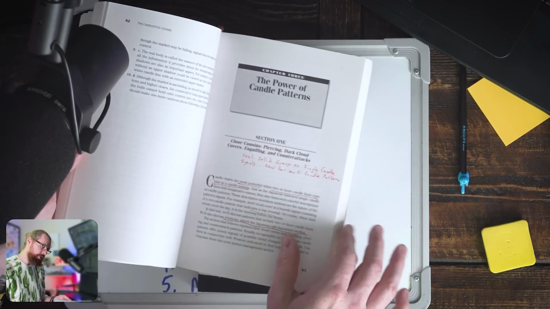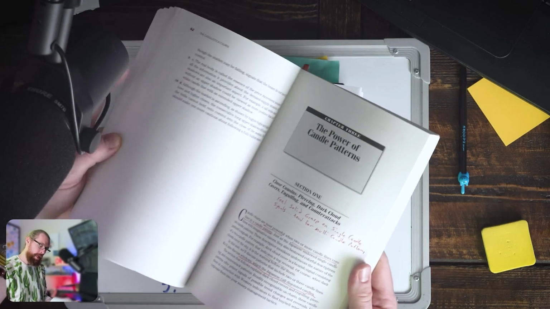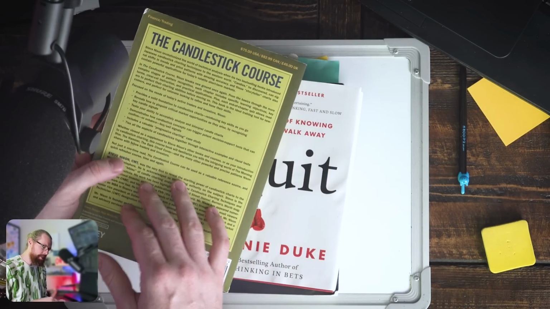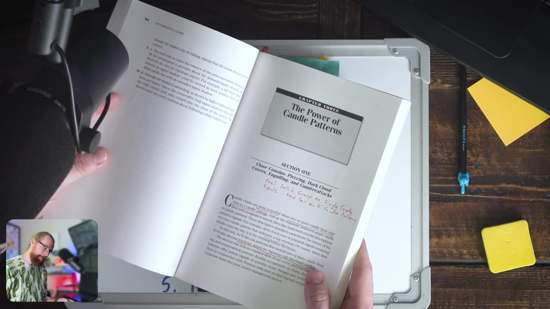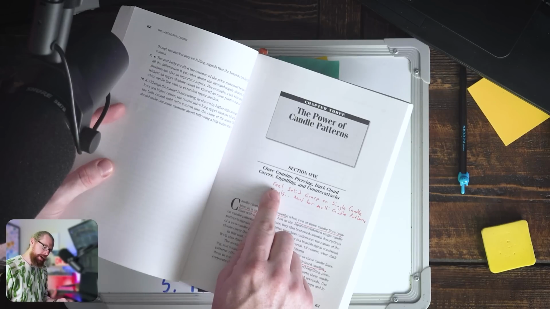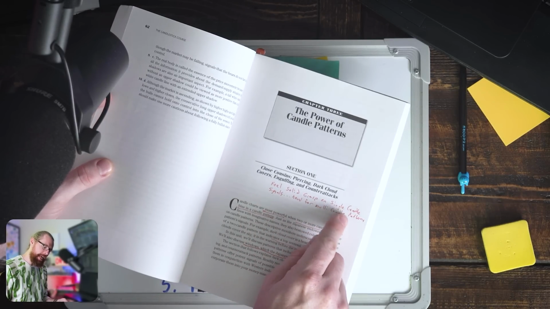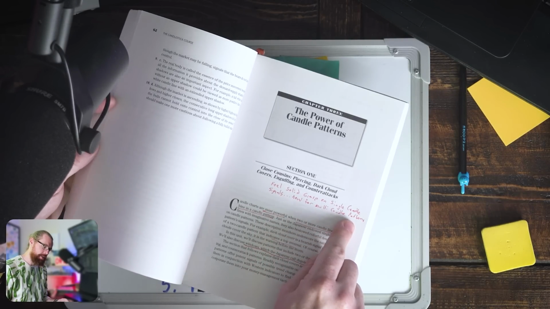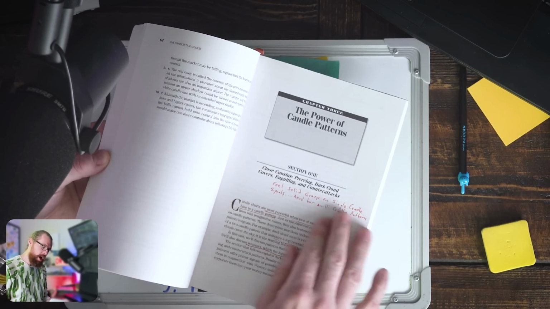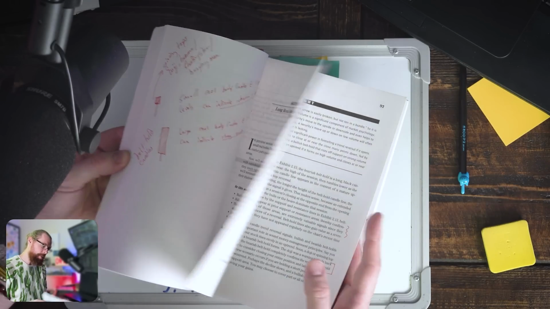To be honest, hopefully you could find a used copy, because they charge $75 for it, which is kind of outrageous. But I remember writing here, feel solid grasp on single candle signals. Now for multi-candle patterns. I wrote this a long time ago, but this is something that did help me.